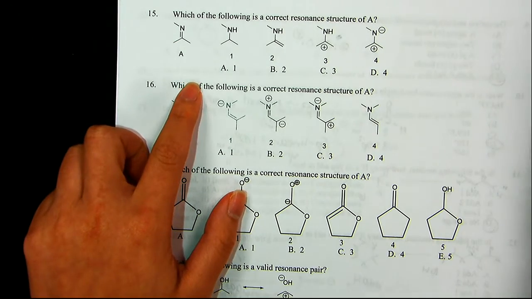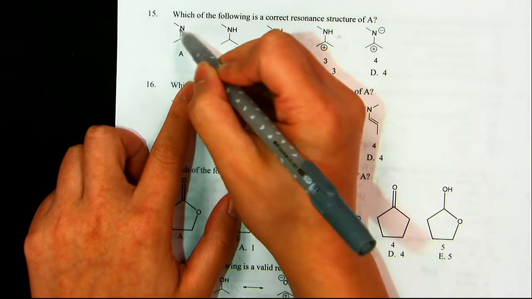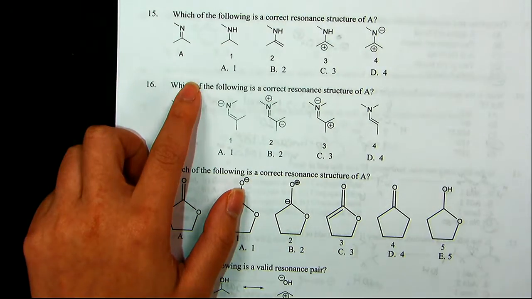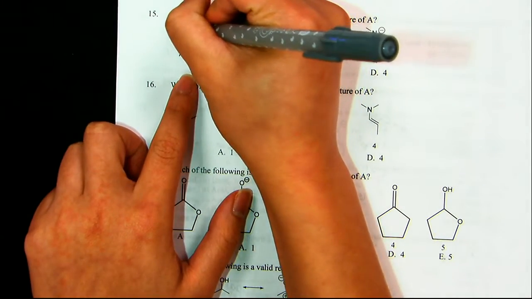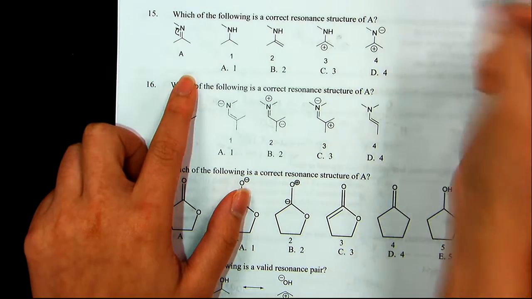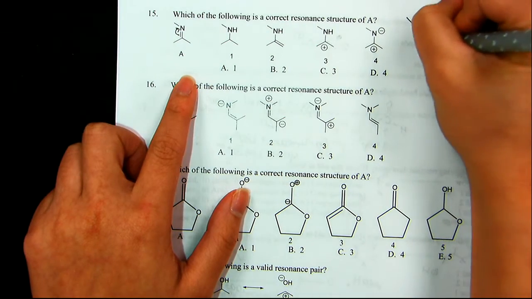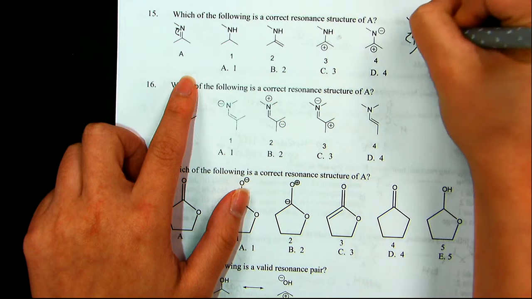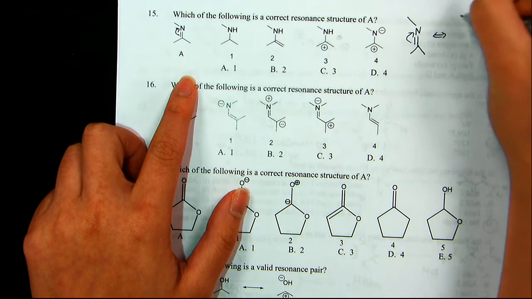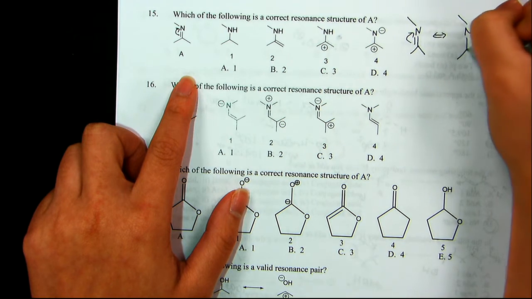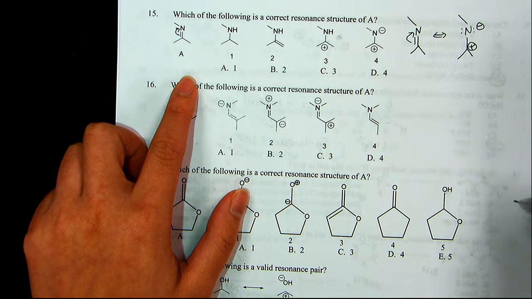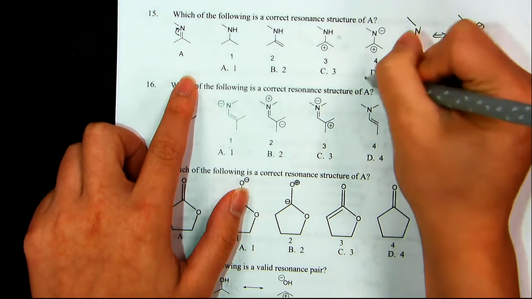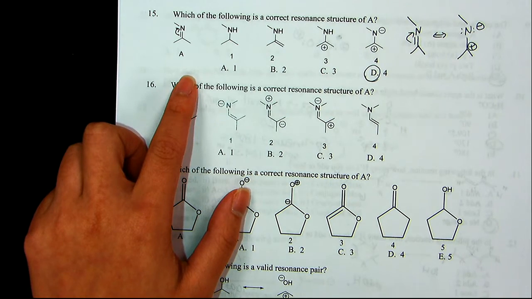So which of the following is the correct resonance structure of A? Looking at A, if we want to draw a resonance structure of this, we should move this pi bond up to the junction. And when we do that, draw it out again, move this bond to here, we will get a negative charge on nitrogen and a positive charge on carbon. So the one that goes with that would be B.